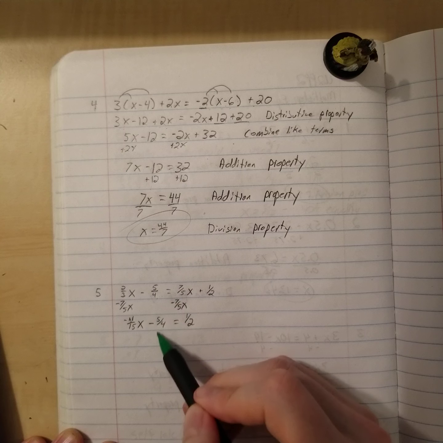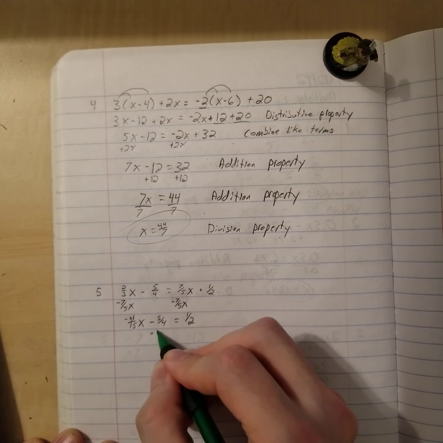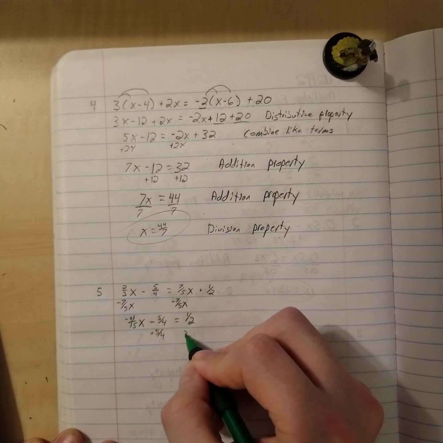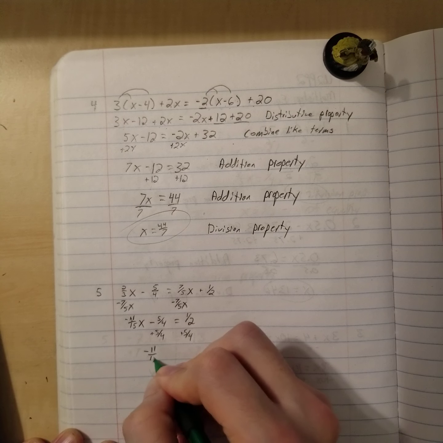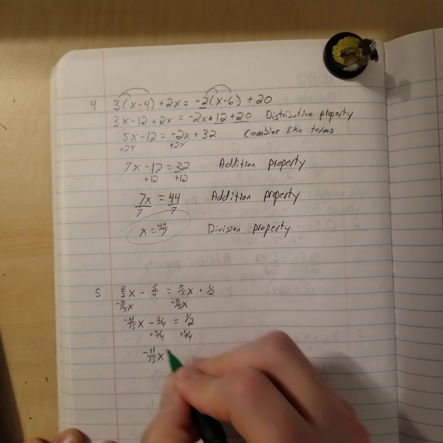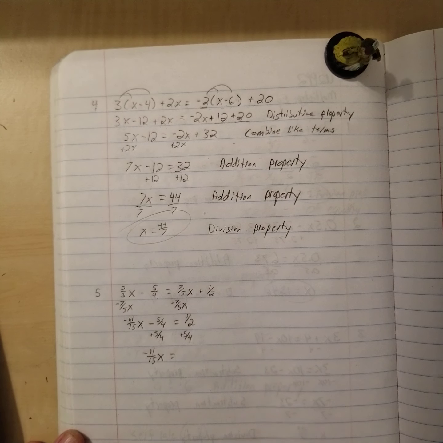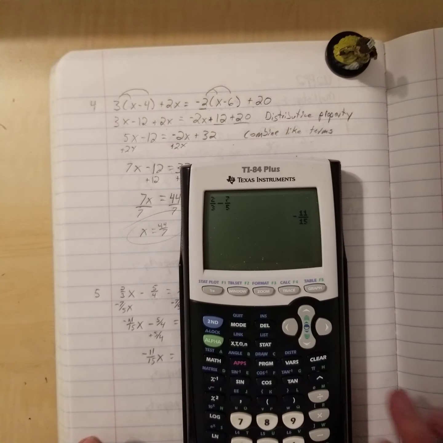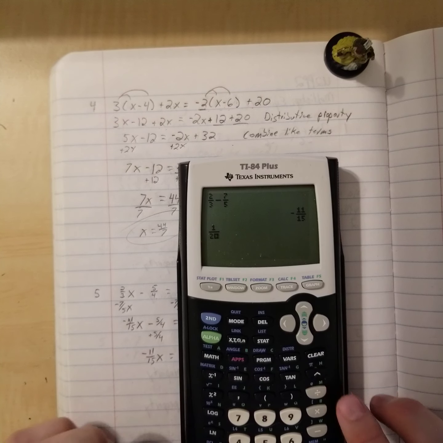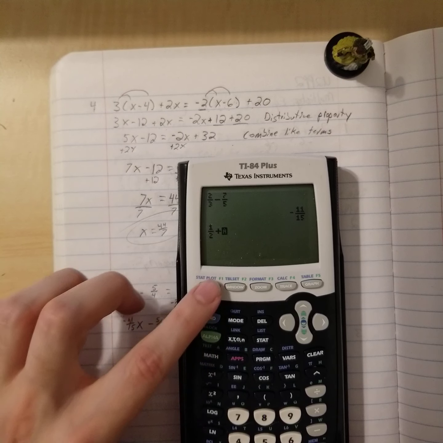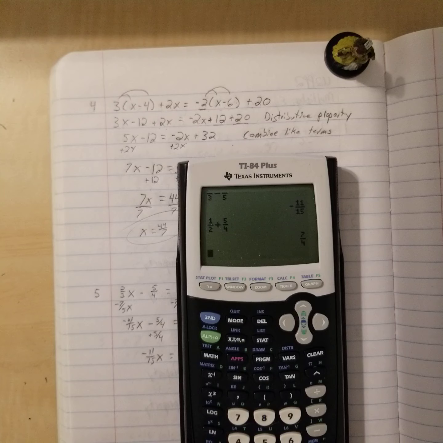Now I need to remove all numbers, all constants from the left. Got to get rid of this negative 5/4. I'm going to do the opposite of that, which is add 5/4. So I have negative 11 over 15x. That's just coming down. These are eliminated. And then 1/2 plus 5/4. We can do 1/2 and then plus alpha f1, enter, 5 over 4, and we get 7/4.